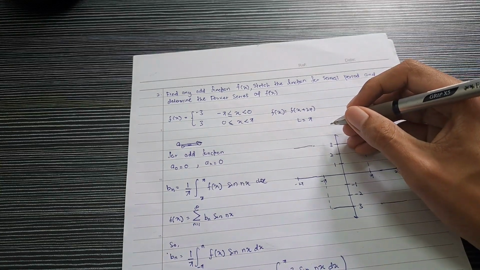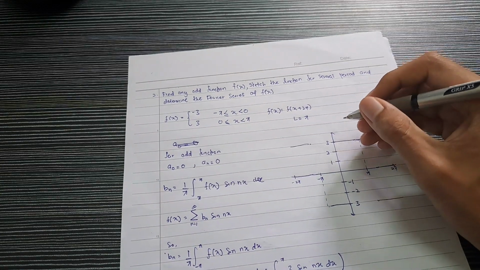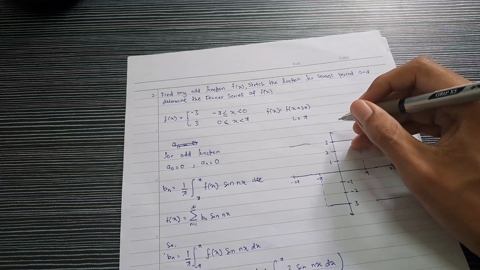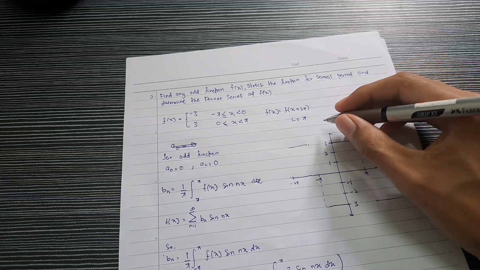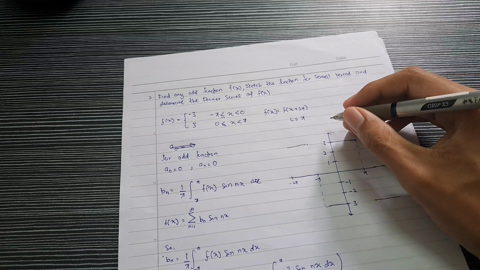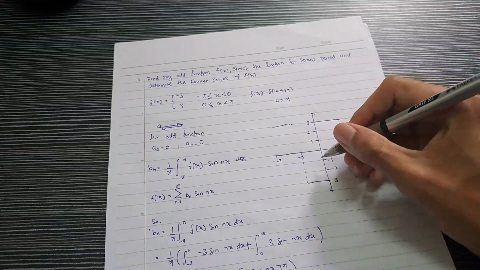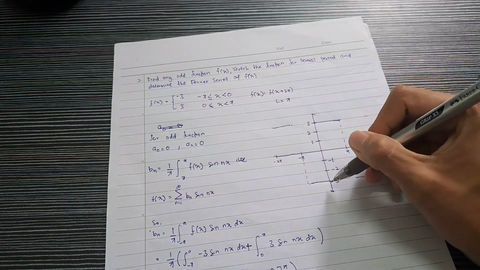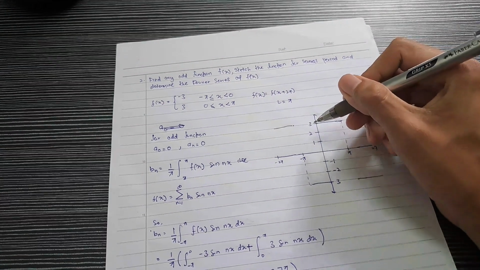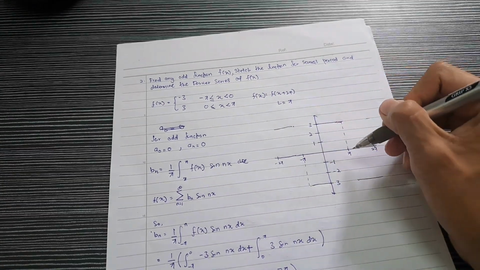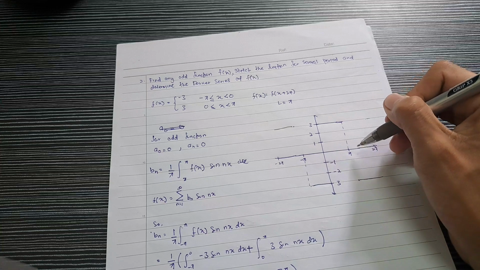So we know that for an odd function, f(x) is negative. Based on the function, we can sketch the graph, and we got it like this, where f(x) is -3 to 3, and the range is -pi to pi.